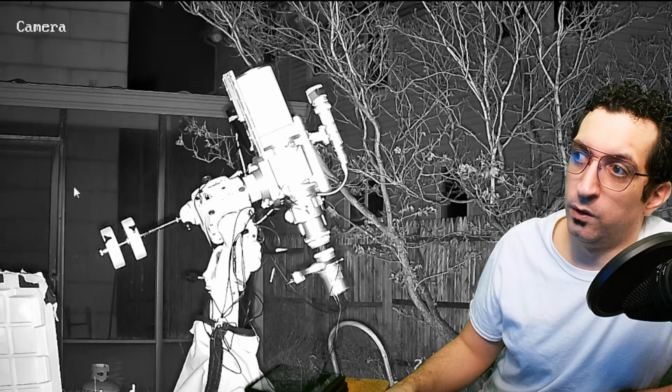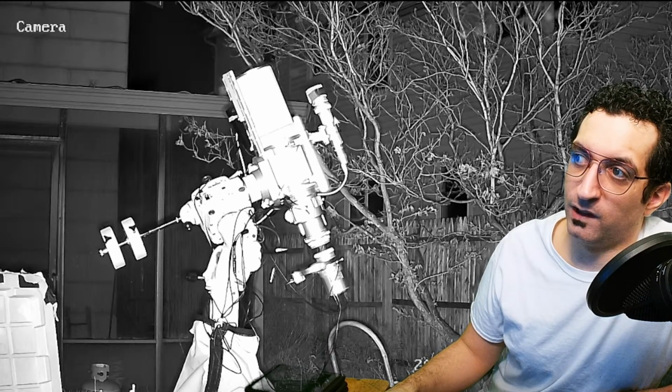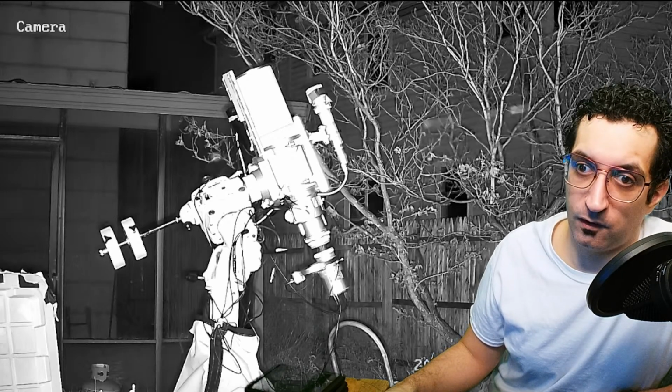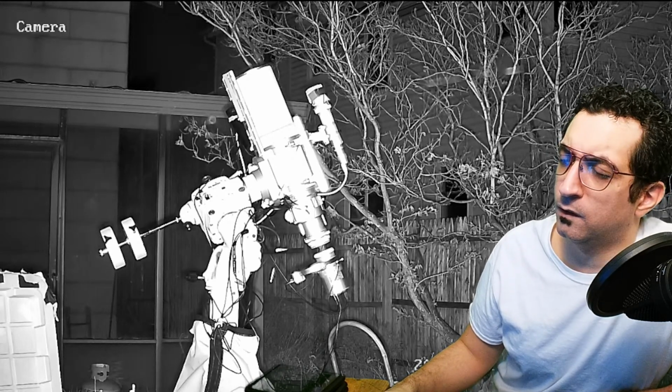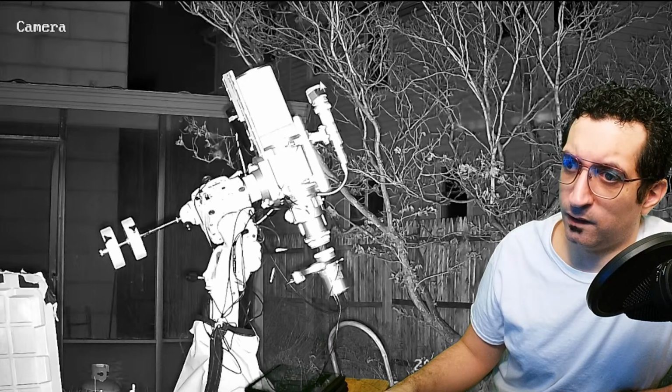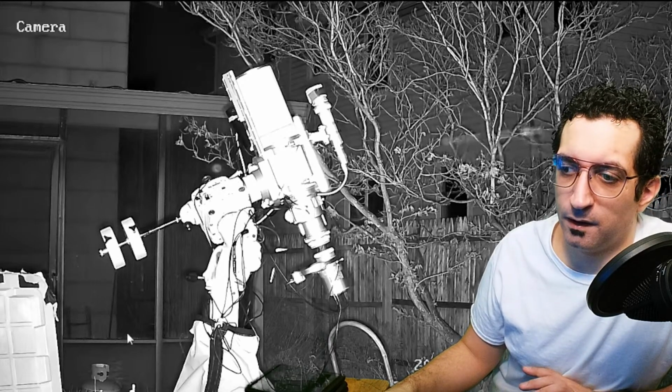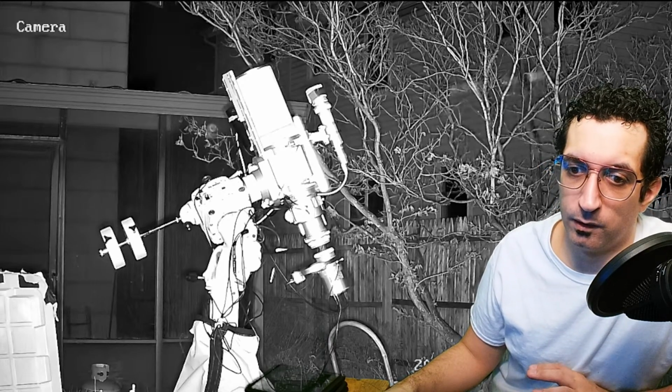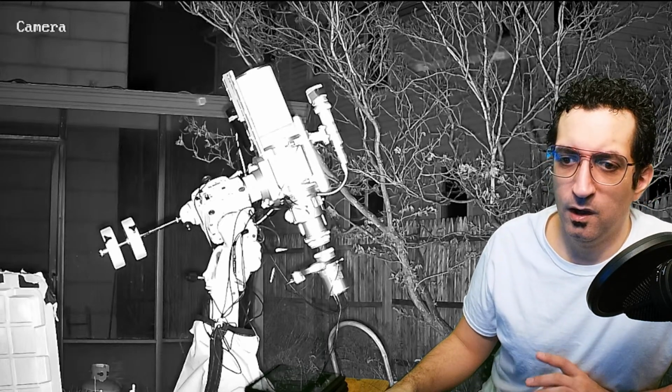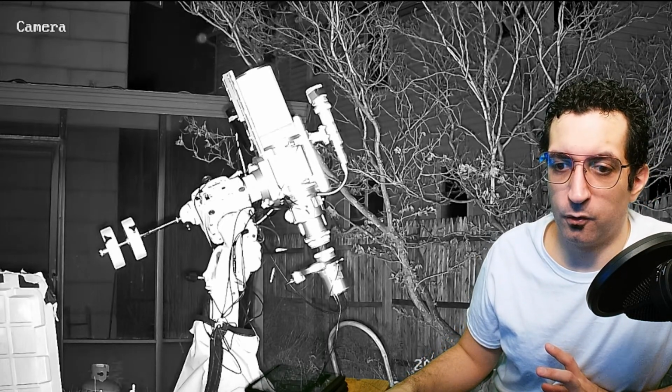And so we do use this little guy up here, this piggyback scope, this guide scope or auto guider, to basically keep track of variances, to tell the mount to make corrective pulses.